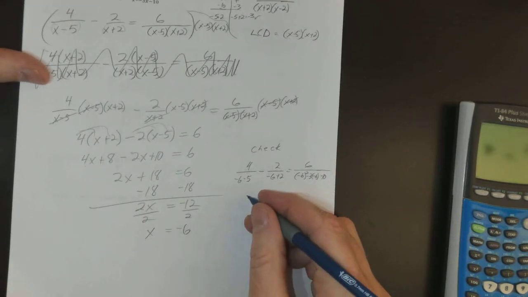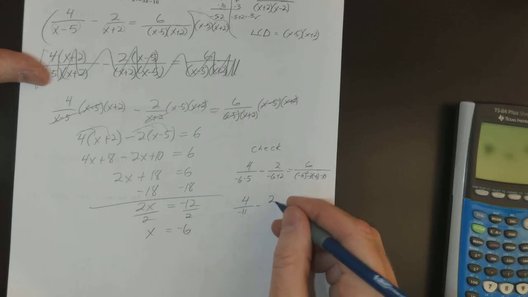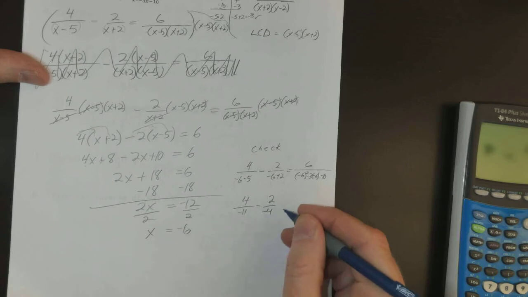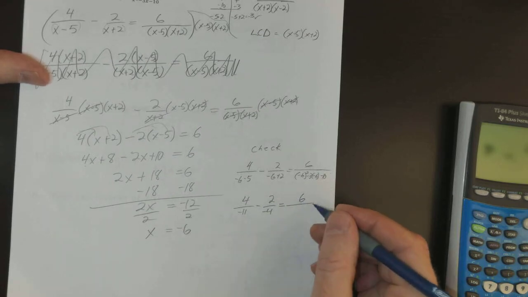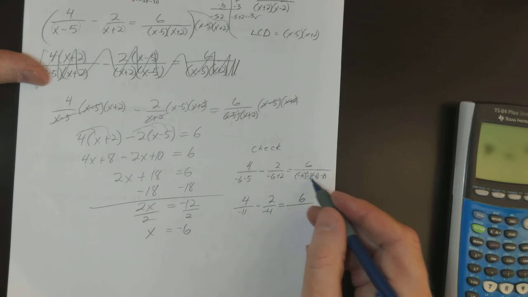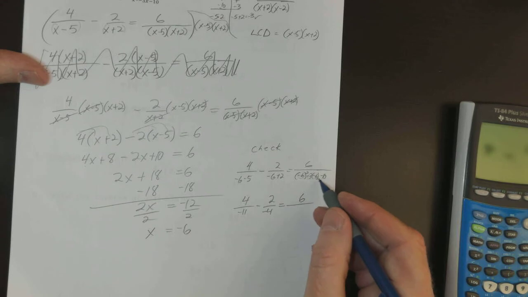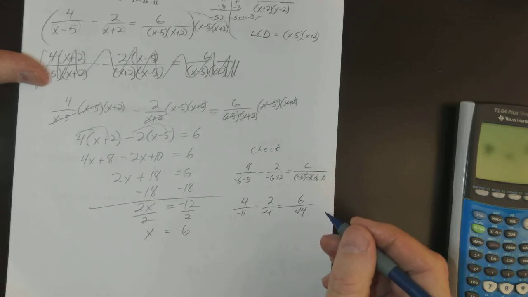We're going to check this thing. That's 4 over negative 11. I'm going to simplify a little bit. Minus 2 over negative 4. And we're going to see if that is equal to 6 over, this is 36. Plus 18, that's 54. 54 minus 10 is 44.